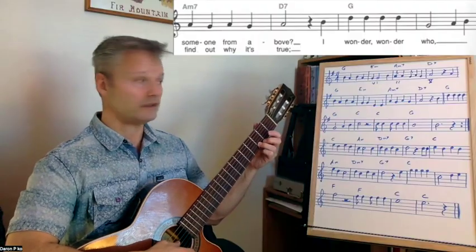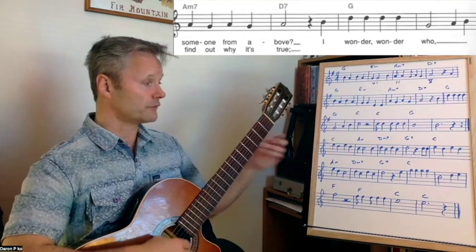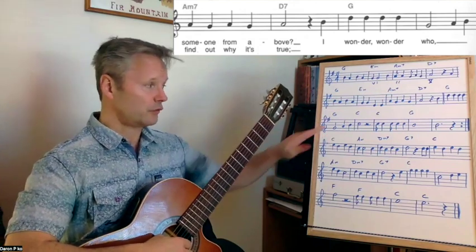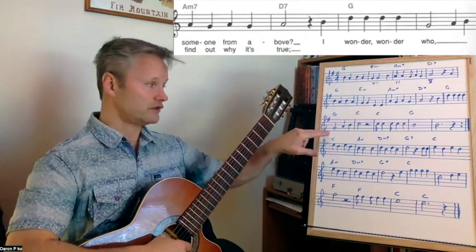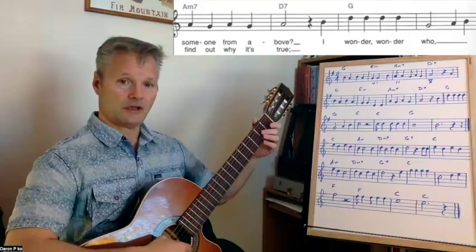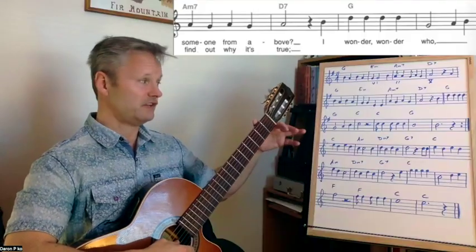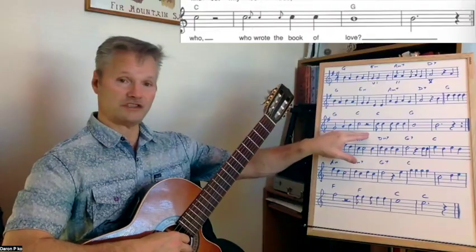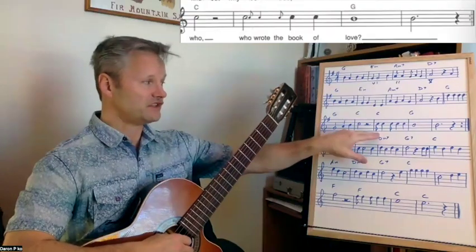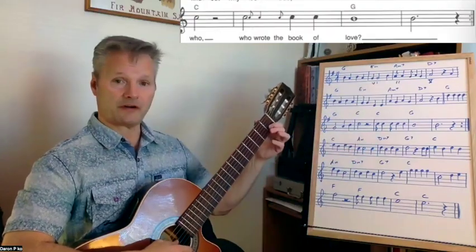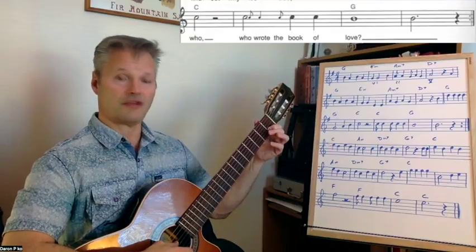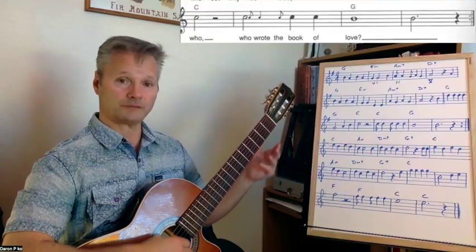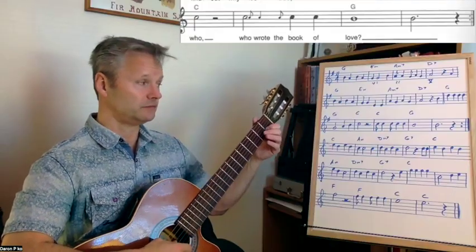4 of them, 1, 2, 3, 4, another G, and we're walking up the scale to the C chord. So G for 2 beats, A, open B to a C, 2 beats, the hat is a 2-beat rest, and then we get these C notes with the same rhythm we had up there. 1 and 2 and 3, 4, 1. That's Who Wrote the Book of Love.